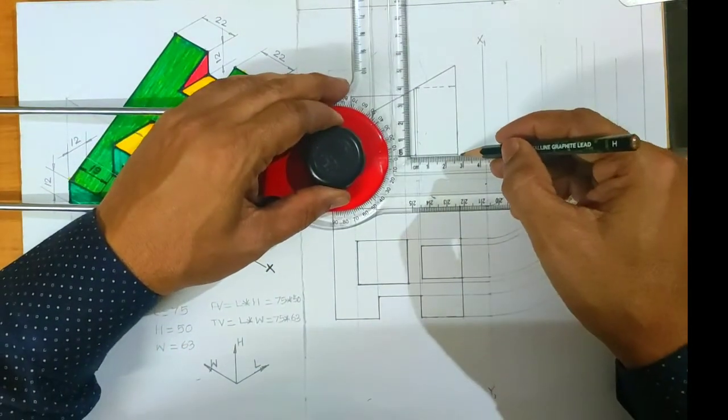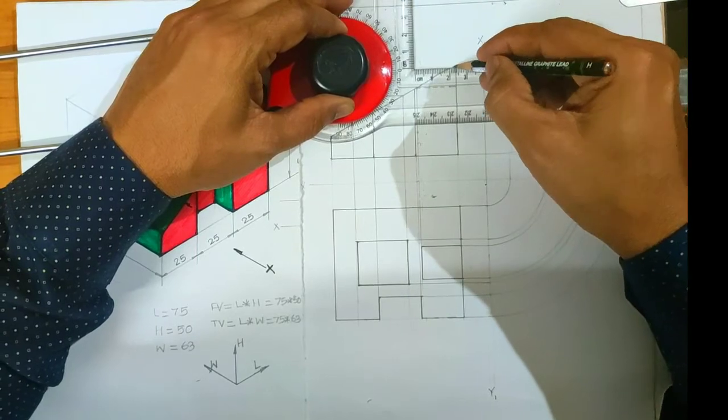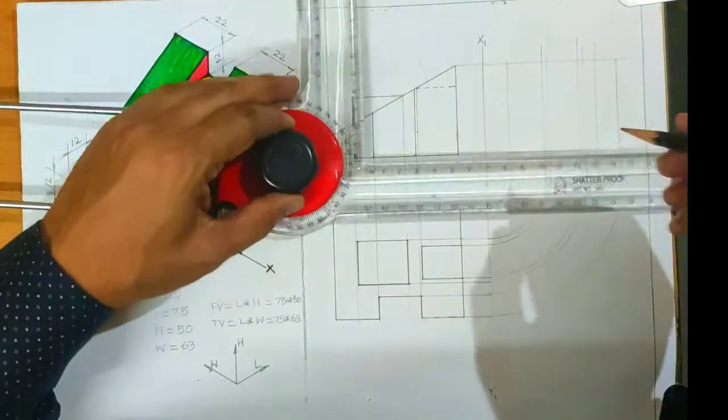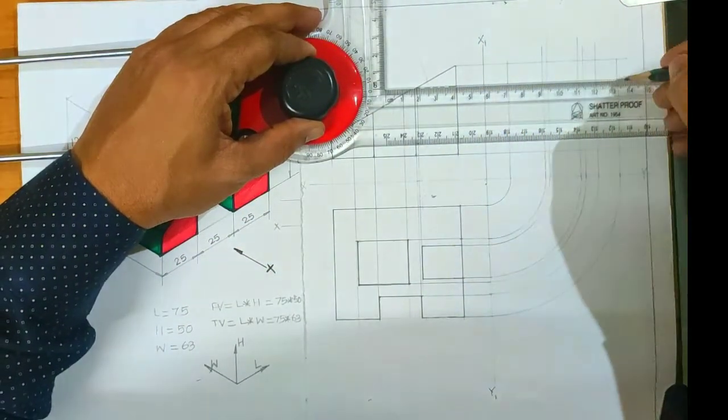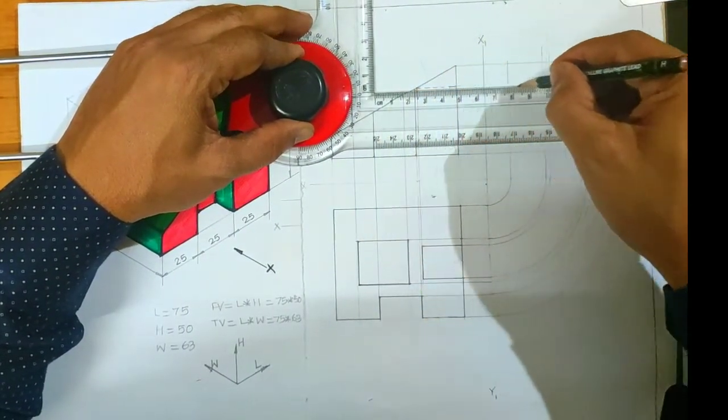And project all points from front view for getting side view. These 2 points are very close.